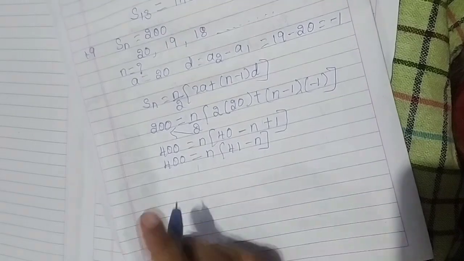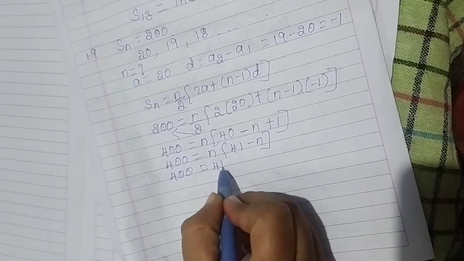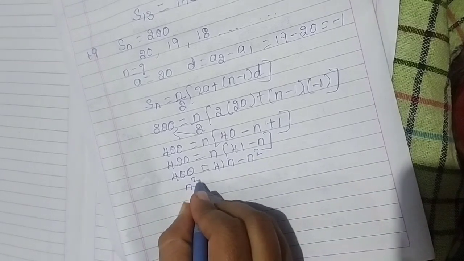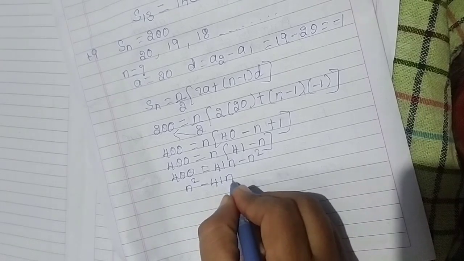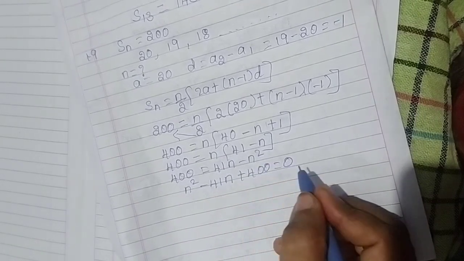Okay, so 400 is equal to 41n minus n square, or n square minus 41n plus 400 is equal to 0.